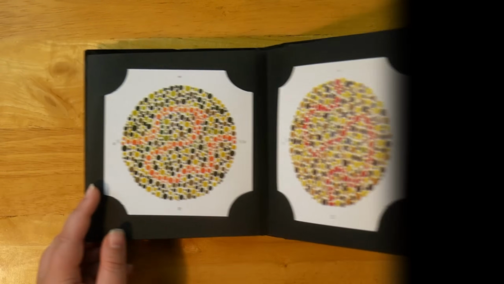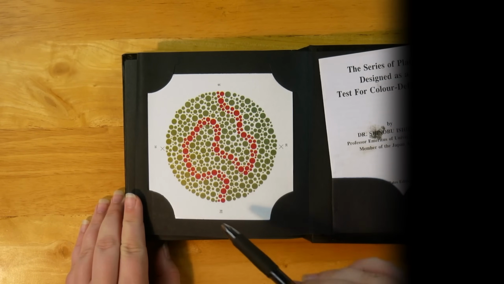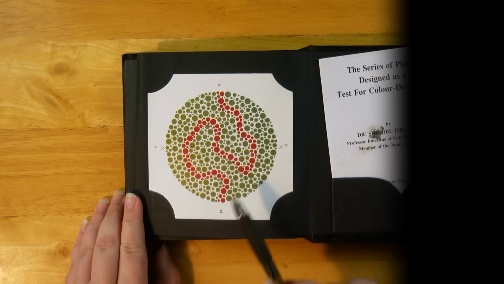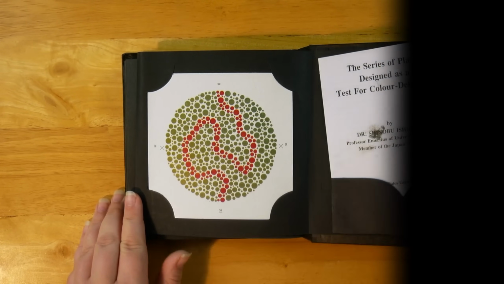And last plate here. Follow the path. What two colors do we have? Red and green. Excellent. Let's go ahead and move on to near vision.